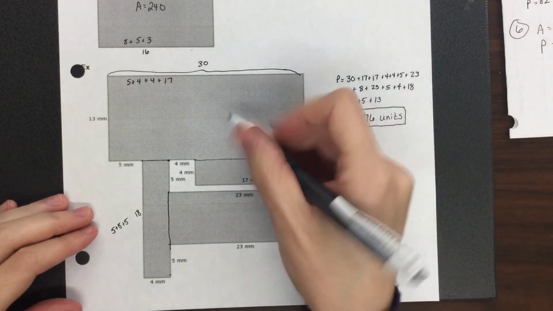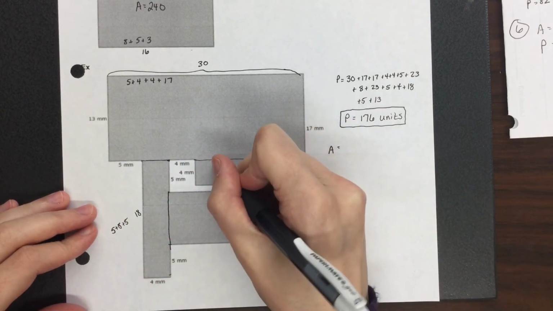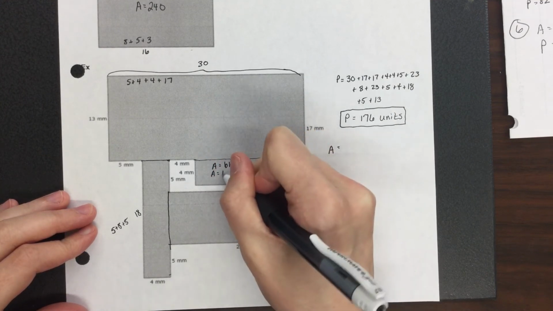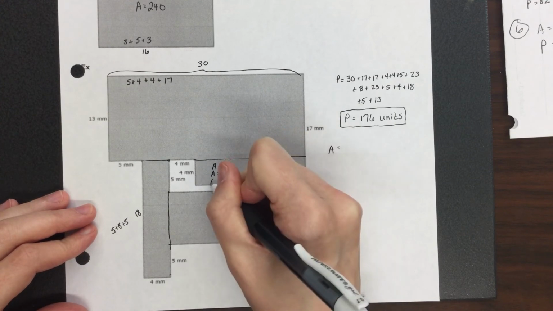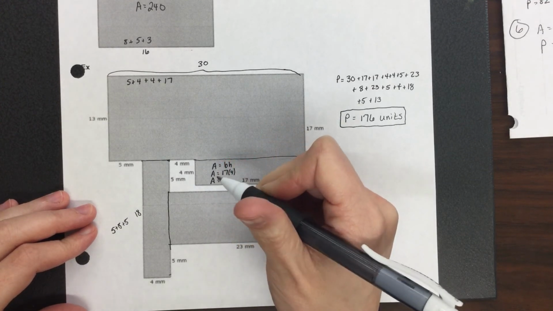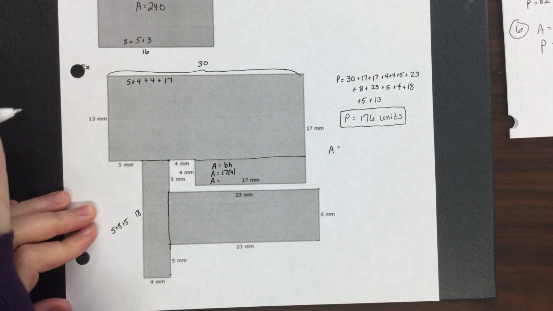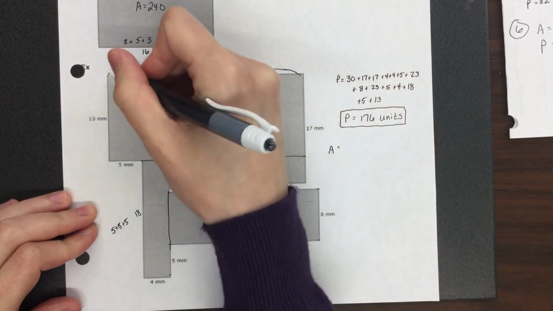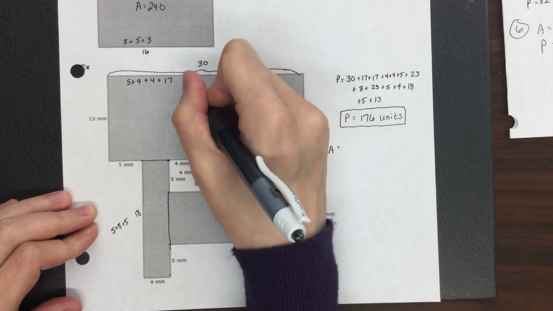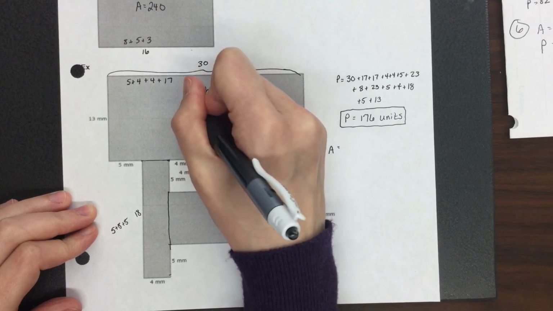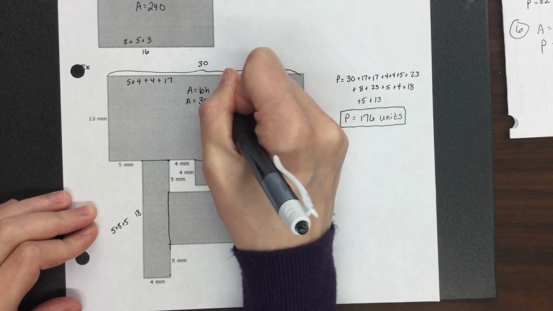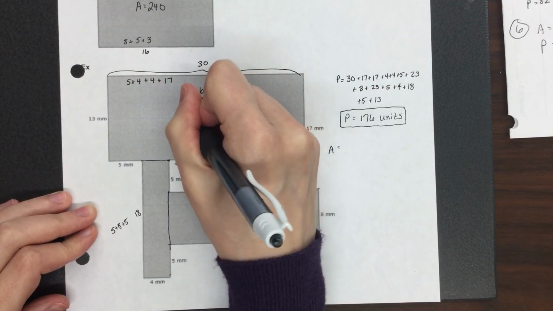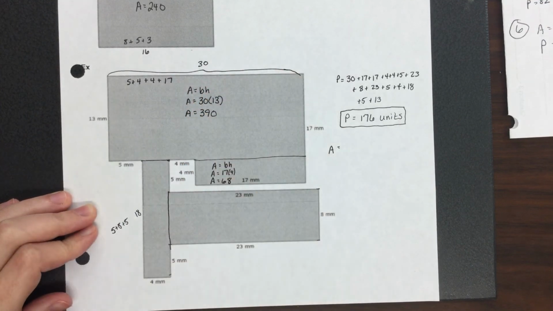So if we find the area for each of the individual rectangles, area for this one is going to be equal to base times height. So area is going to be equal to the base is 17 times 4. The area is going to be equal to 68. And then looking at this one, we've got 13 by 30. So area, base times height. Area is going to be 30 times the height is 13. So the area is going to be equal to 390.